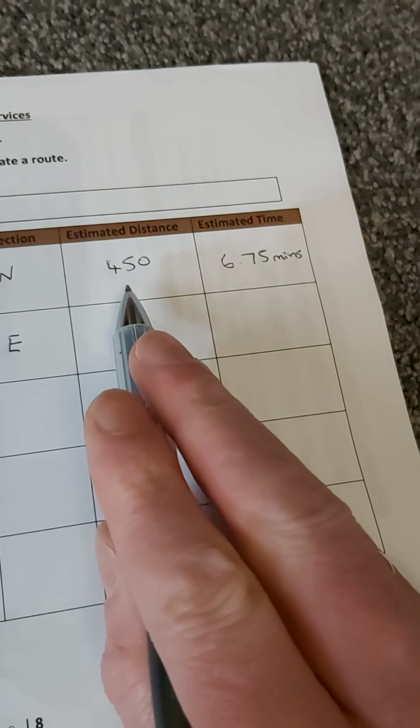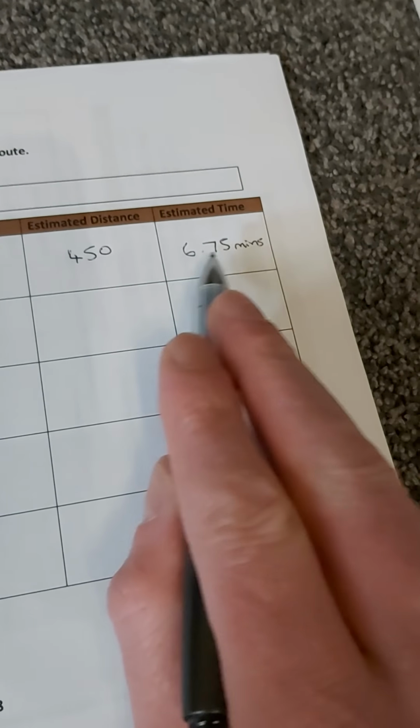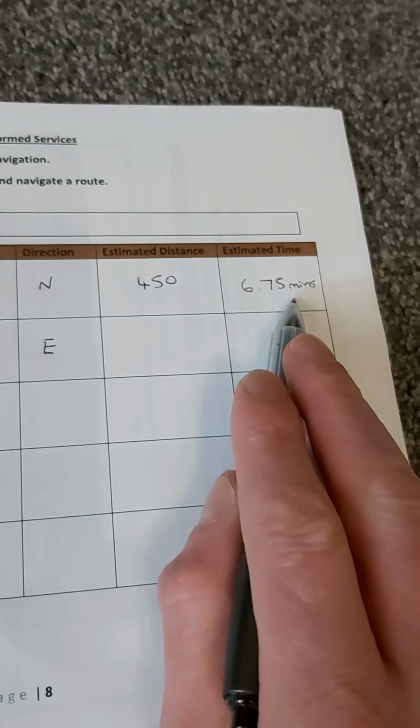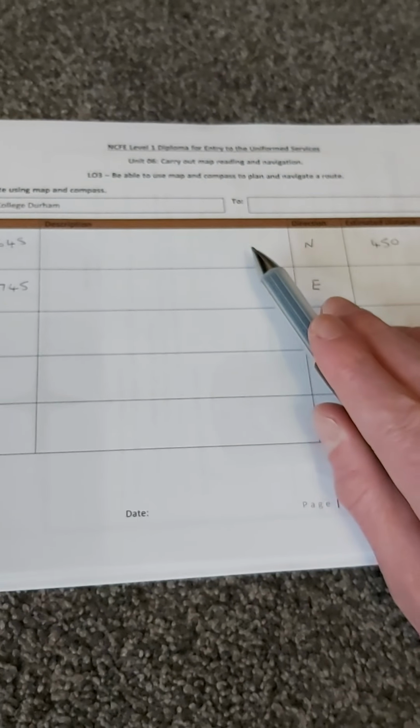Mins, right? So I know it's roughly 450 meters. I know if it is 450 meters, it's going to take me around 7 minutes, if I'm walking at that particular pace. So the only thing I've got left to do is my description, and I'll come back to that in a bit. So let's do our second one.